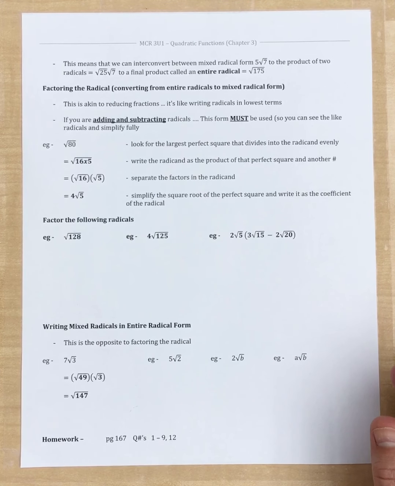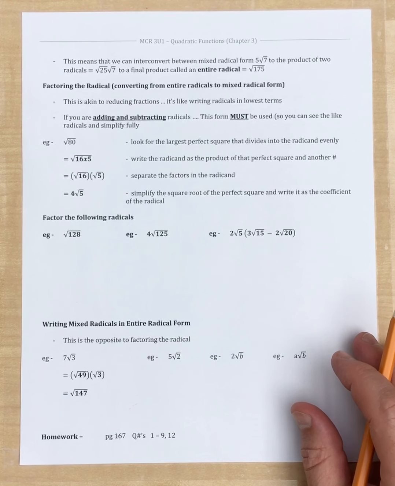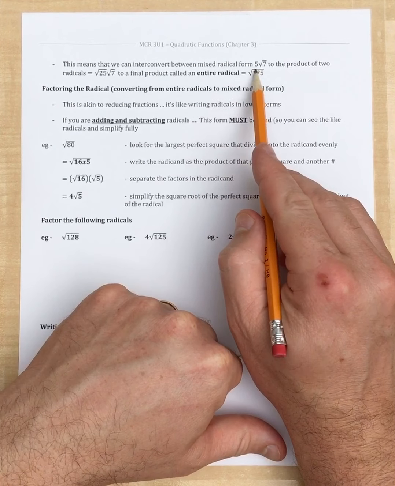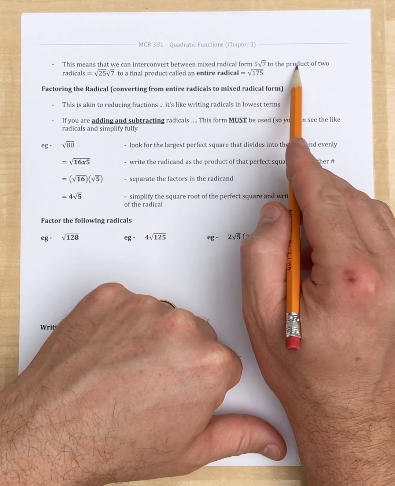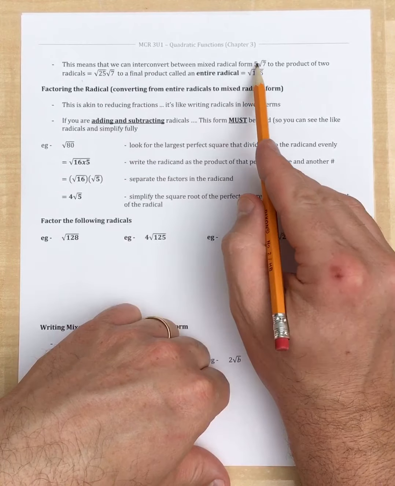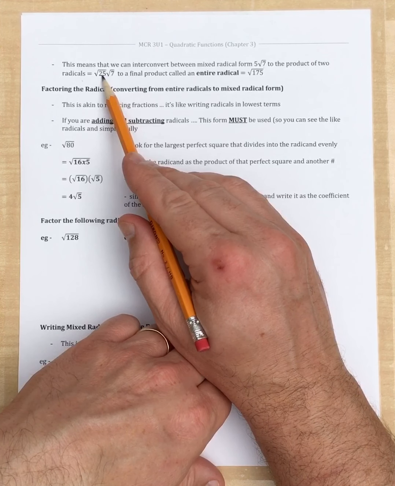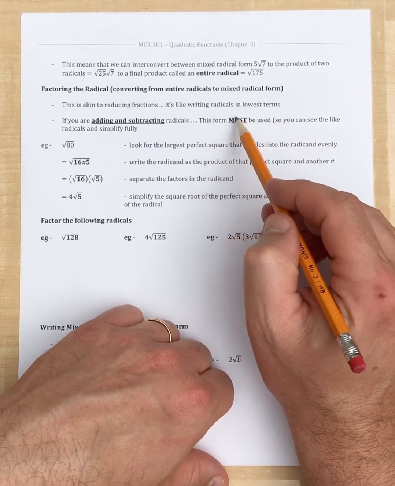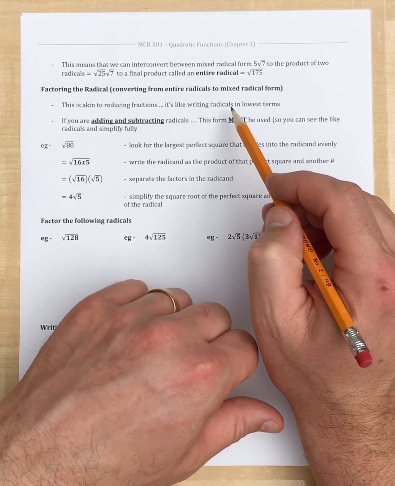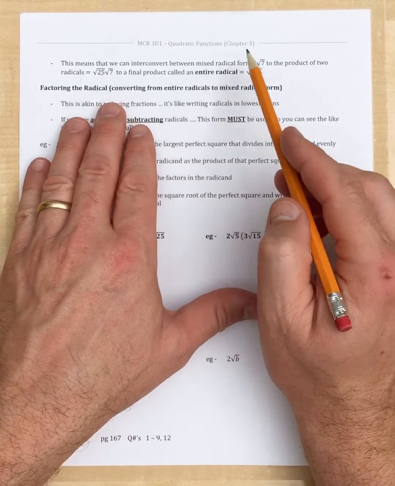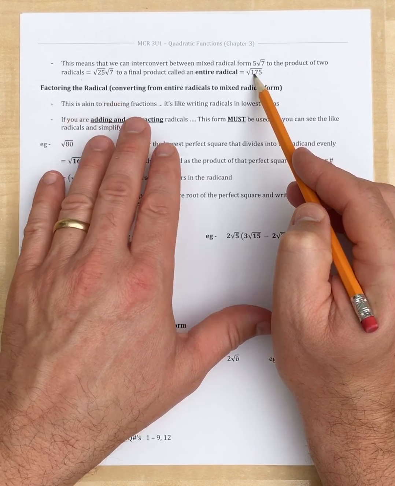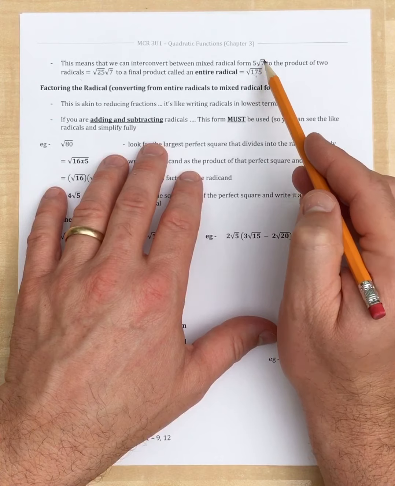So let's look at converting between these two. This means that we can interconvert between a mixed radical form, 5 root 7, to the product of two radicals, 5 is the square root of 25, to a final product called an entire radical, the square root of 175. So one operation is to go from mixed radical form to entire radical, and the other operation is to go from the entire radical to mixed radical.